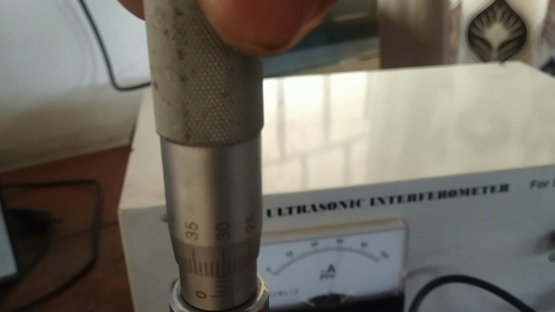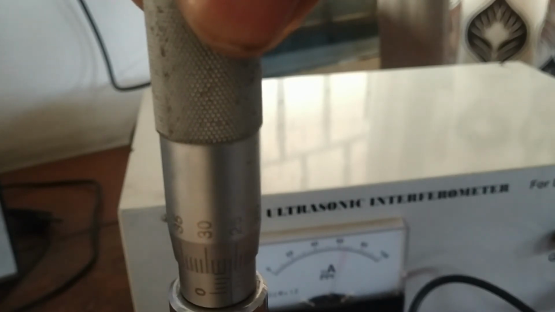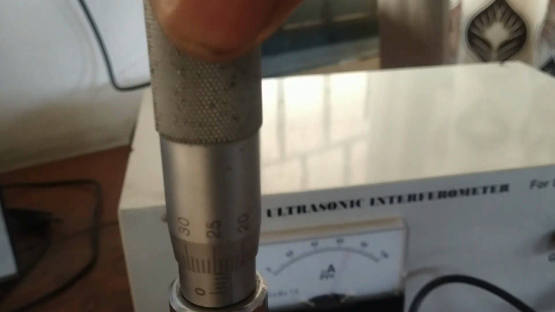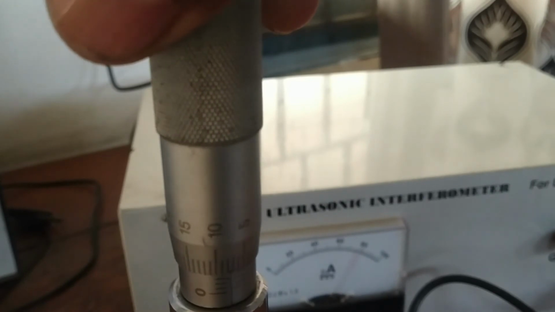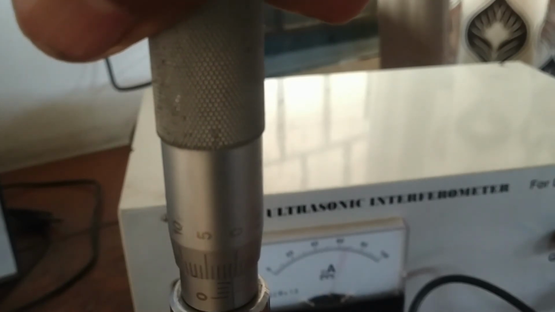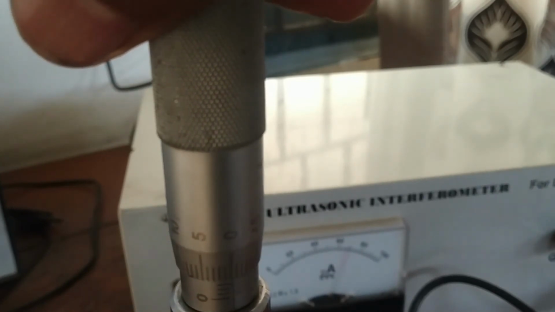So if I move it, now you can see the readings are decreasing and the screw is moving clockwise. It means the piston is moving down. So I would not take the readings by moving the screw down. Now this 0 is in contact with the reference line.